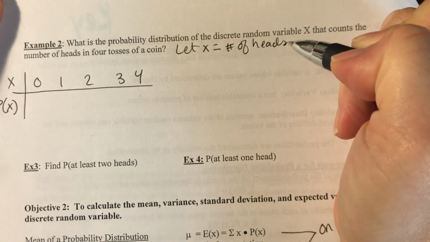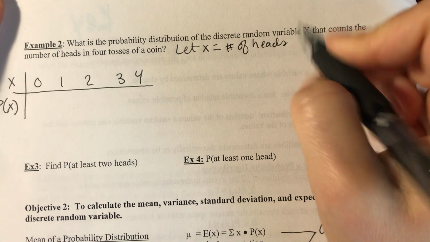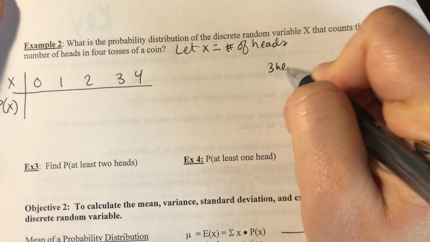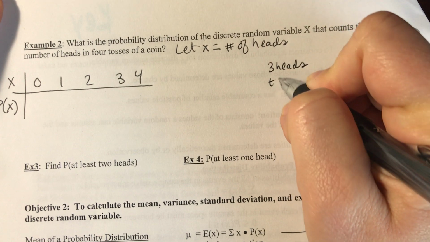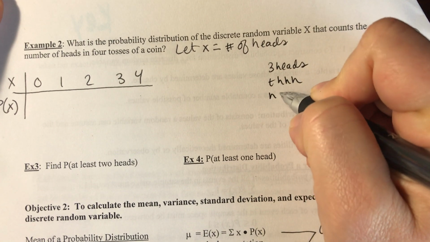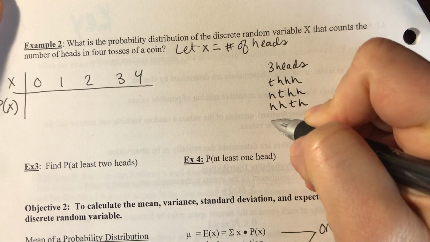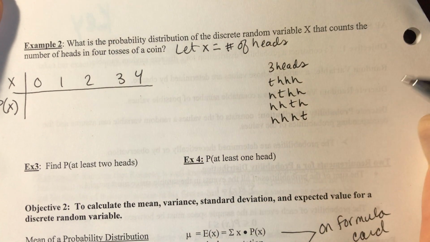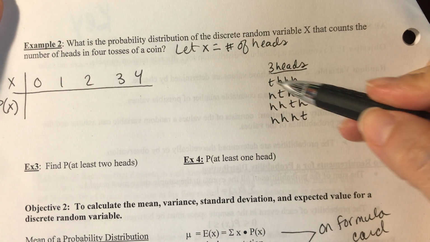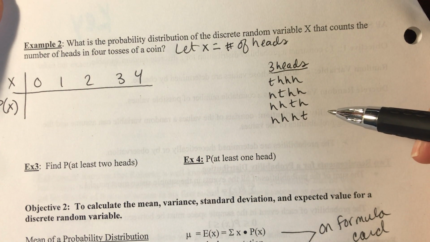Now keep in mind, if I talk about 3 heads, it could be T, H, H, H. It could be H, T, H, H. It could be H, H, T, H. It could be H, H, H, T. The order matters in which way they roll, just like dice.